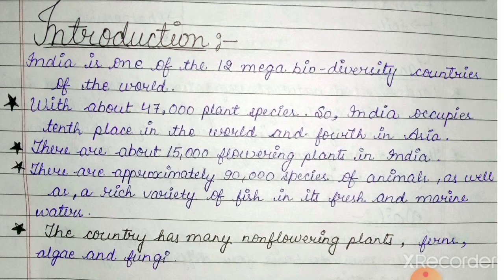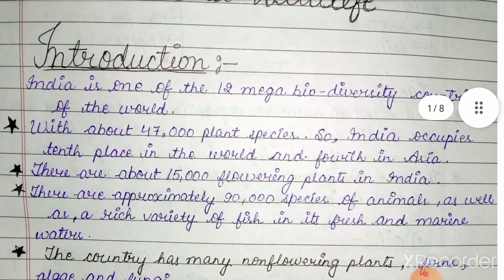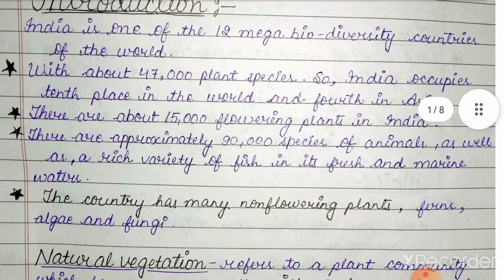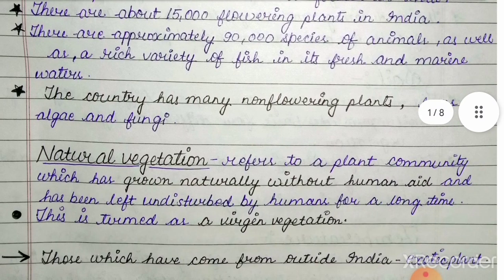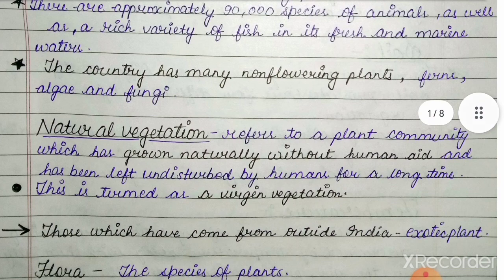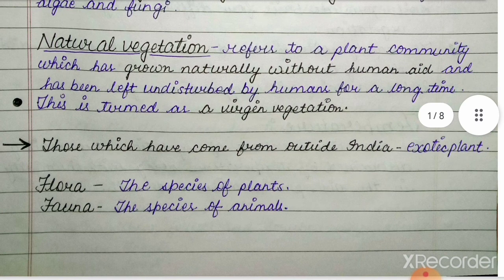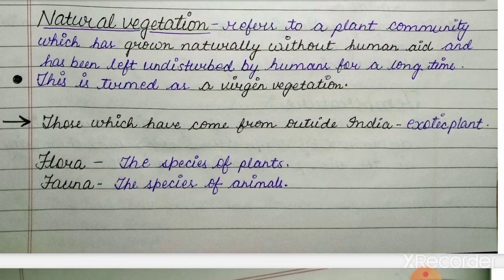So what is the introduction of this particular chapter? India is one of the 12 mega biodiversity countries of the world, with about 47,000 plant species, 50,000 flowering plants and 19,000 species of animals. There is also a rich variety of fish in its fresh and marine or salty water. I think you know what flora and fauna are: the species of plants are called flora, and the species of animals are called fauna.